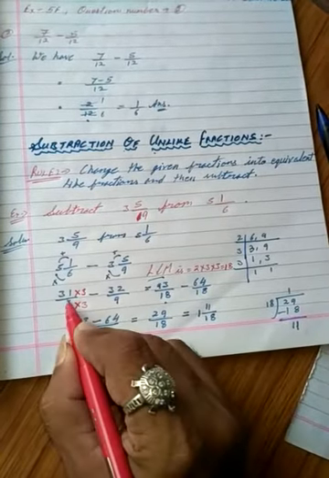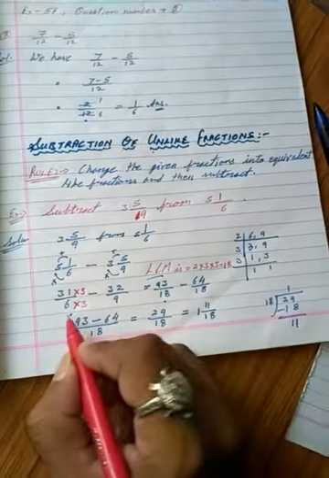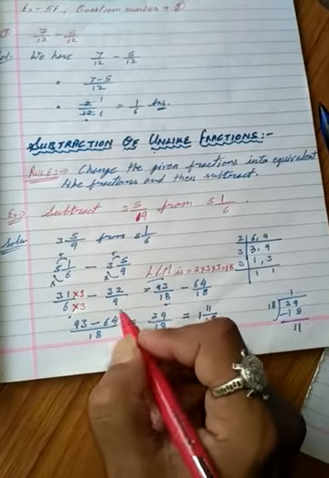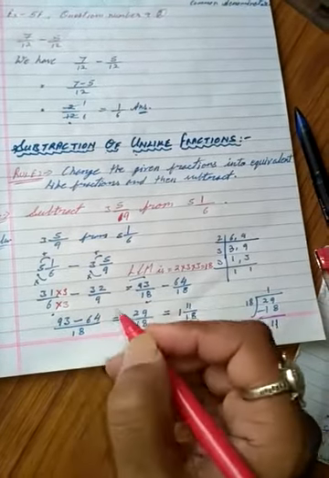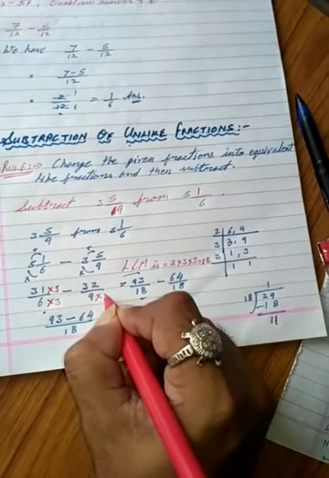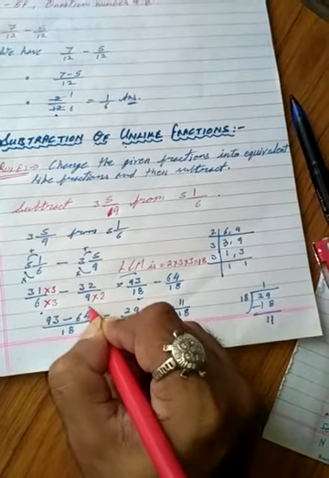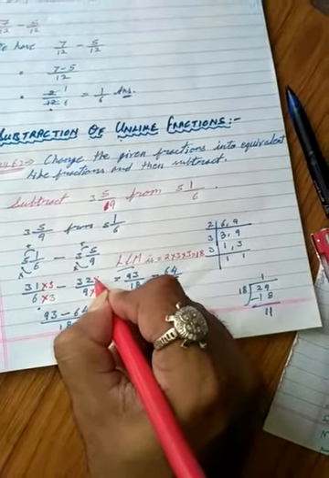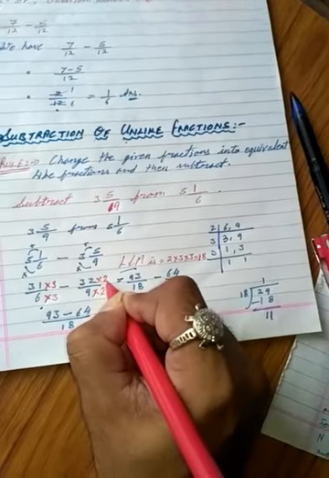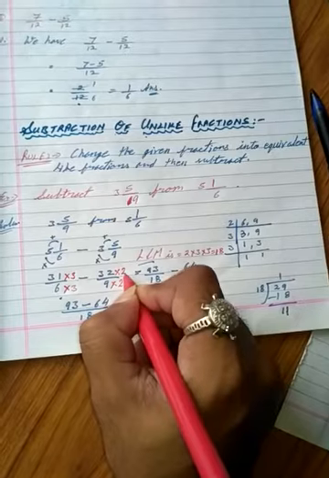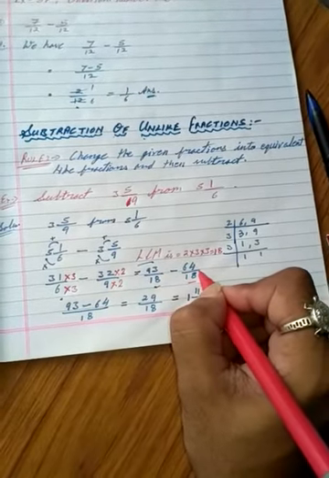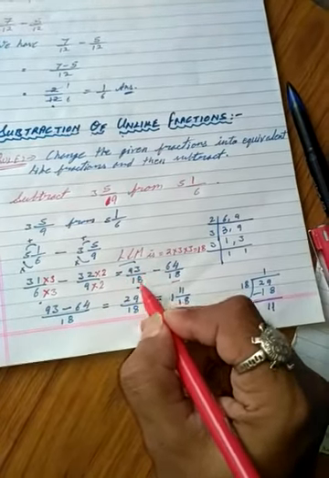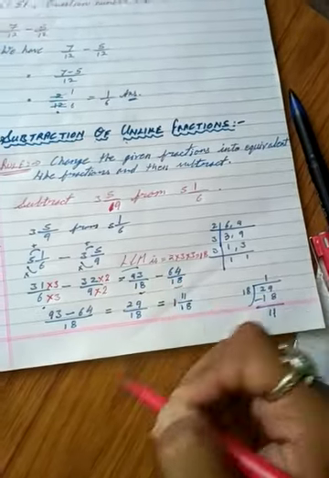Now we multiply it. 31 multiplied by 3 is 93. 6 multiplied by 3 is 18. Now in the second term we do the same process. We multiply by 2 in the denominator 9, so we get the denominator 18, and we multiply by 2 in the numerator also, so we get 64. Now we get 93 upon 18 minus 64 upon 18.